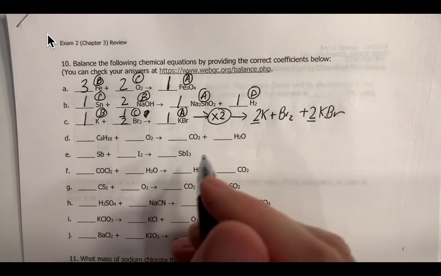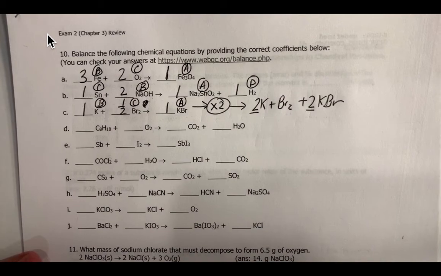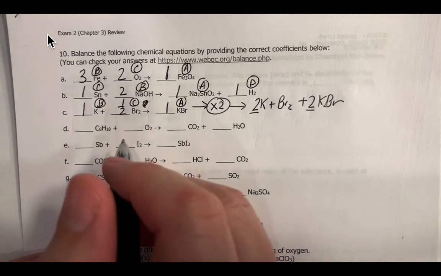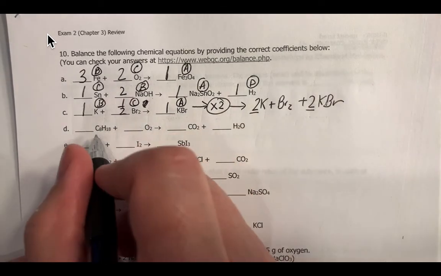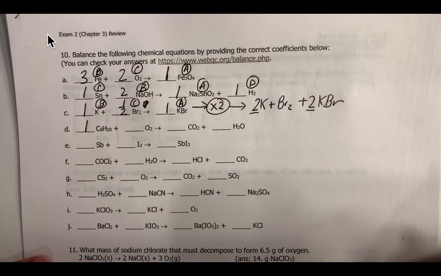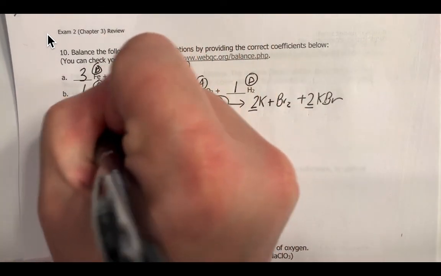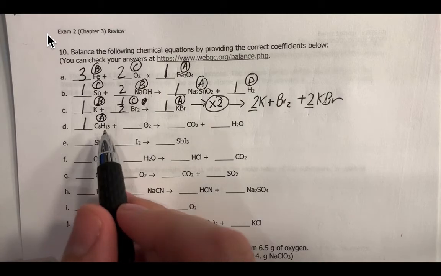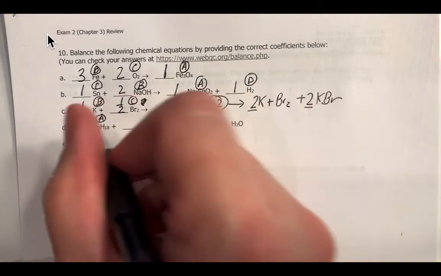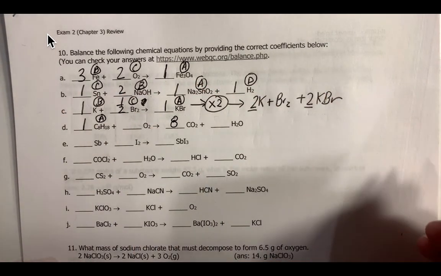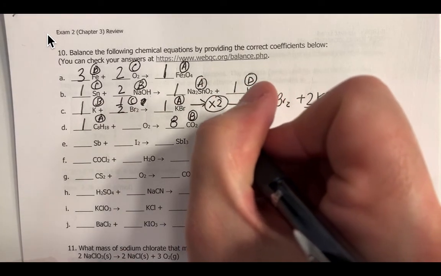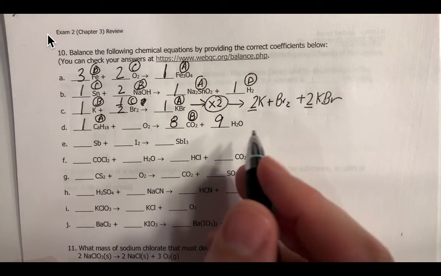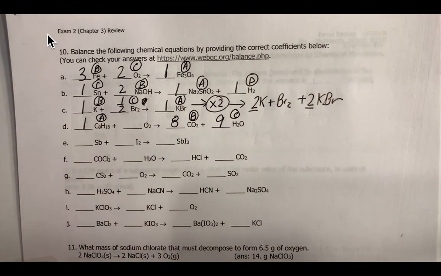Here, this is a combustion reaction, and usually there's a pattern that's easy to follow: we balance carbon, hydrogen, and oxygen. So I'll put a 1 here. This is obviously the most complicated species also, so I'll put a 1 there. That means 8 carbons, and that's 18 hydrogens. 9 waters will give me 18 hydrogens, so that's good.